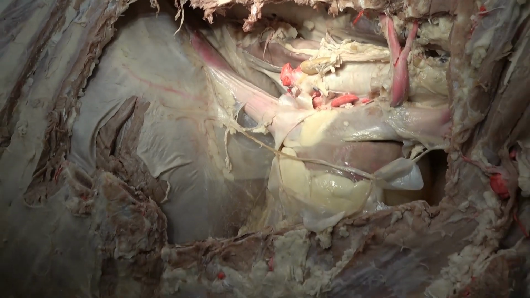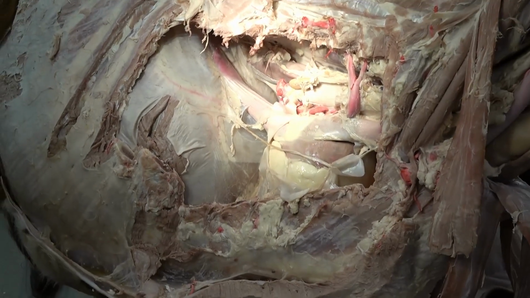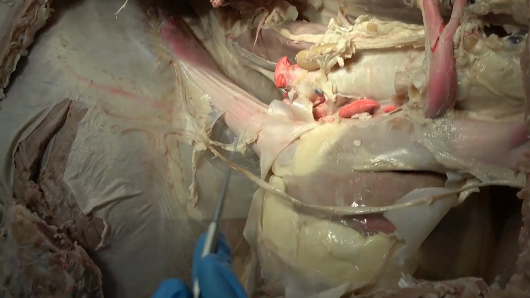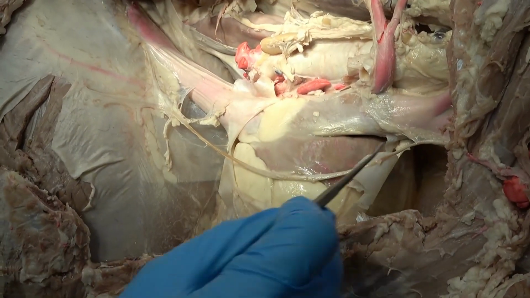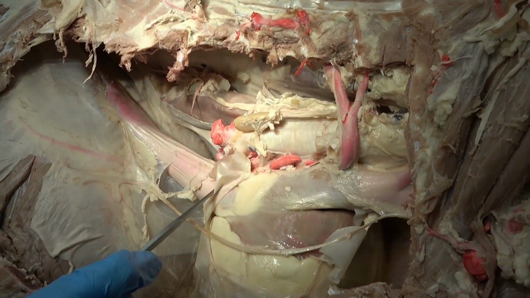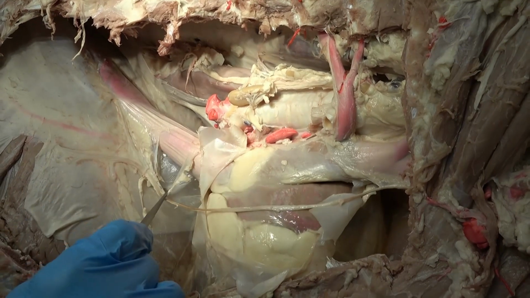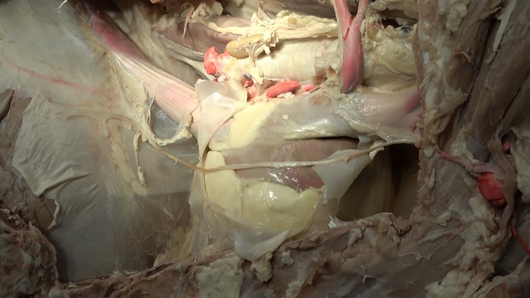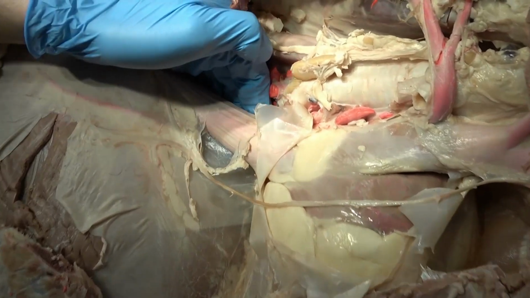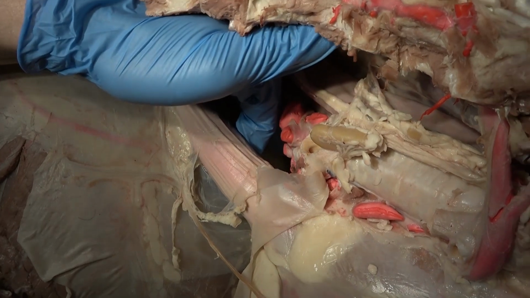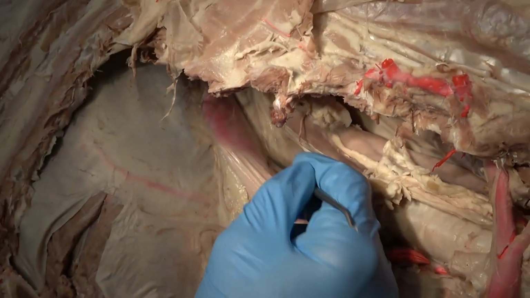Here we're looking into the right side of the thorax. We see this large nerve running right down the middle of the thorax, and that's going to be the phrenic nerve traveling here to the diaphragm. We also see our caudal vena cava covered by this fold of pleura, which is the plica vena cava. Just medial to the plica vena cava is this recess where the accessory lobe of the right lung would be sitting, and that's going to be the mediastinal recess.